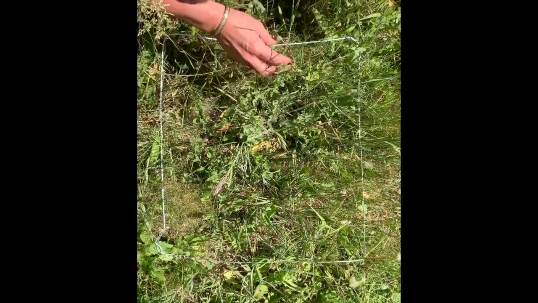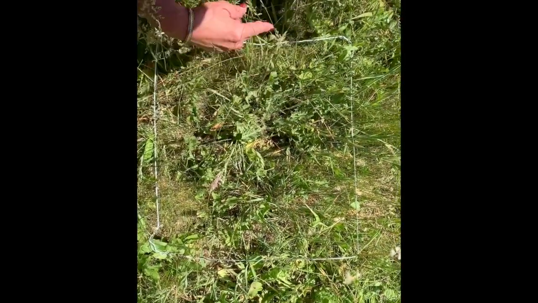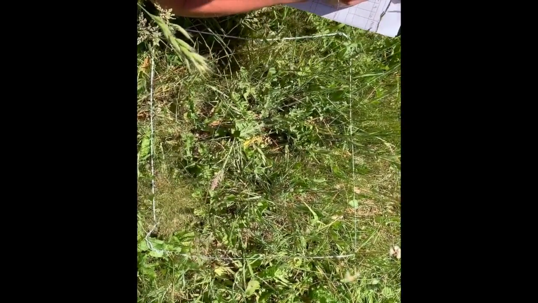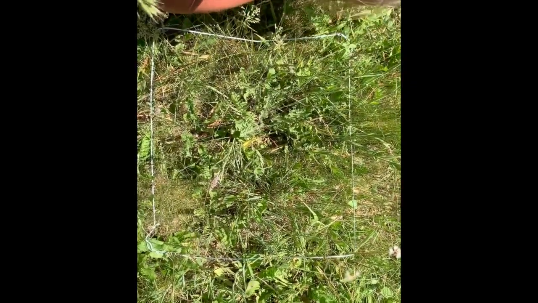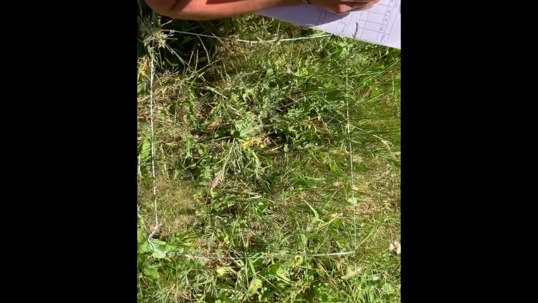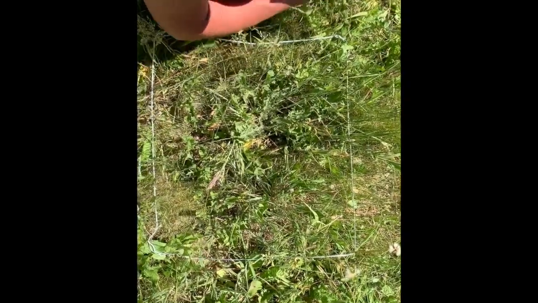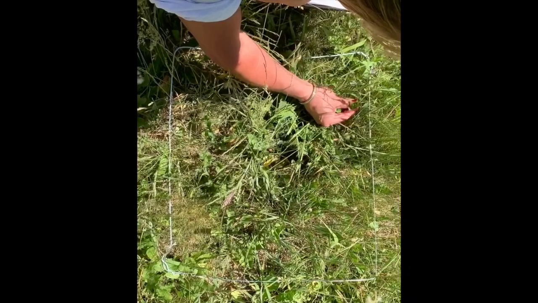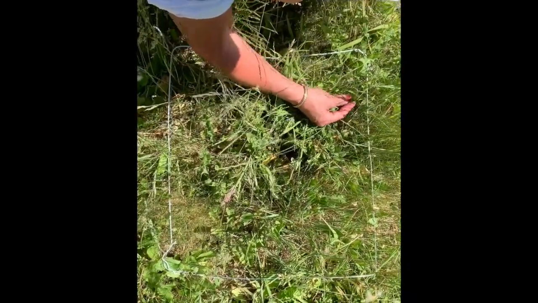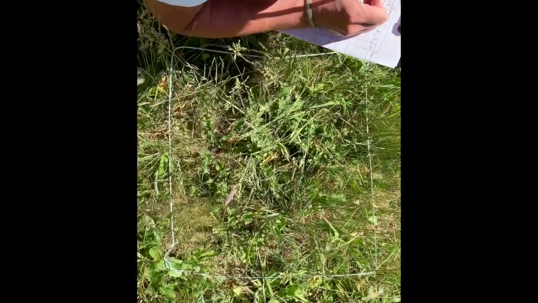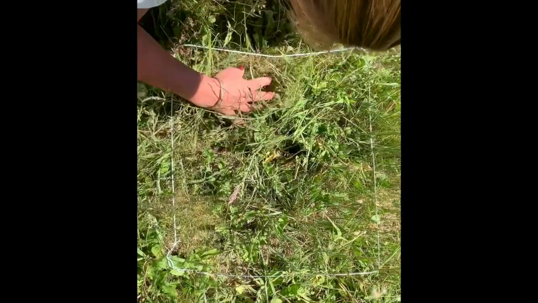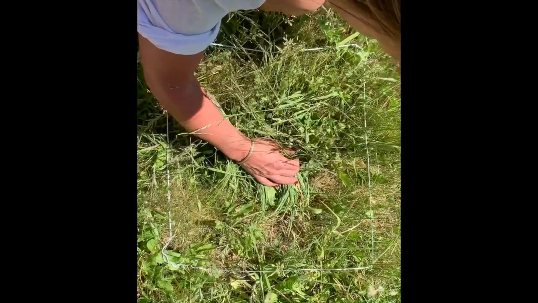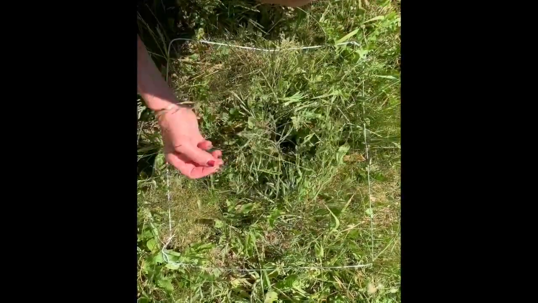Quadrat 5 then. We have this soft grass again. Got dandelions. What else can I see from up here? We've got the normal grass, the foundation grass at the bottom there. Now, did I say clover? I didn't say clover, did I? No. Okay, that's it then.